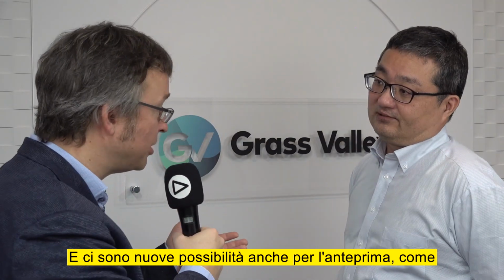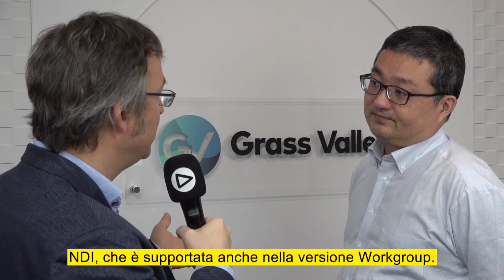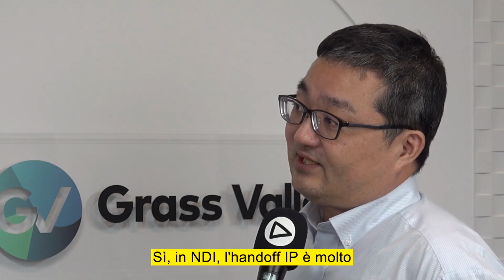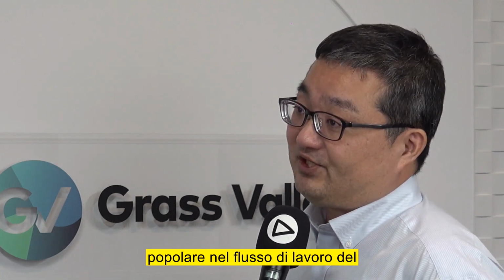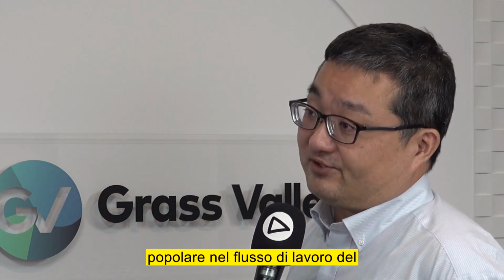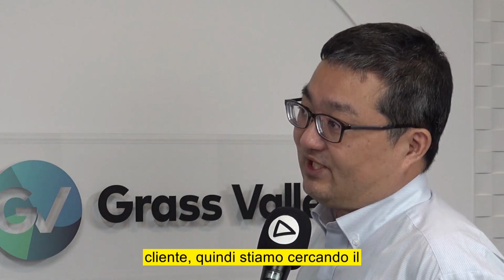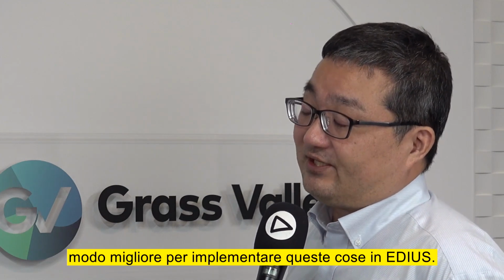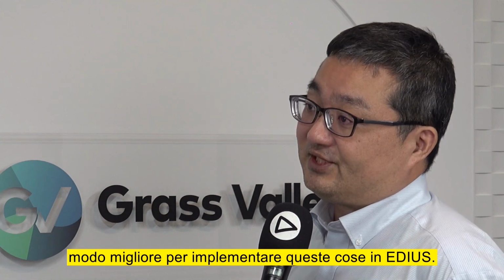Right, and there are new possibilities for the preview as well, like NDI, which is also supported in the workgroup version. Yes, NDI, so IP transfer, is very, very popular in customer workflows. So we are looking for the best way to implement those things in EDIUS.